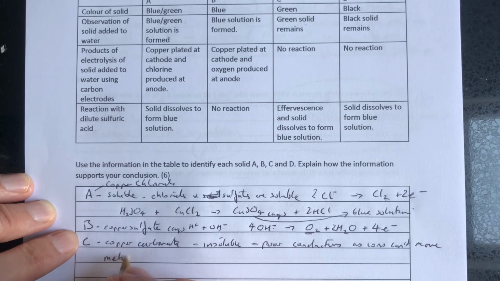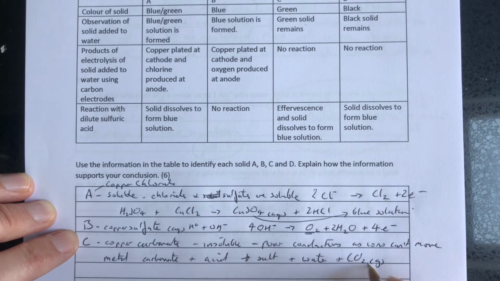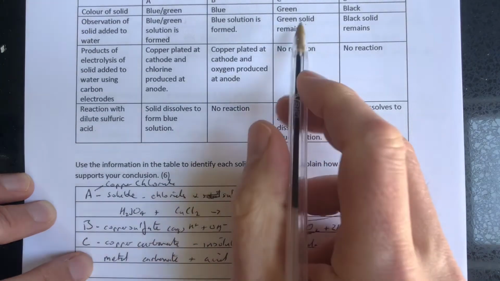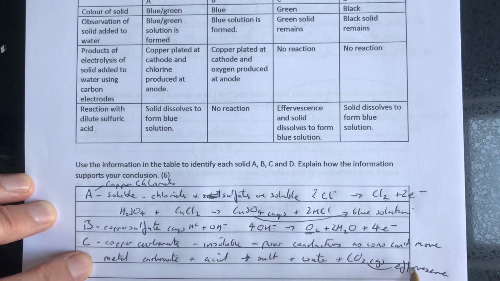Metal carbonate. There are 4 neutralizations we need to know. Metal carbonate is one of them. Metal carbonate plus acid makes salt plus water plus CO2. CO2 is a gas, and that is the cause of the effervescence. So this is another bit of information that says this has to be the carbonate, because we've got effervescence. We've got a gas given off. The CO2 is the effervescence.